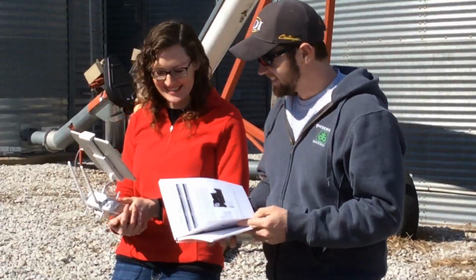Ultimately, I want farmers and ranchers to have the tools to really get the answers they need to improve their productivity, their profitability and their efficiency as they carry out their farming operations.